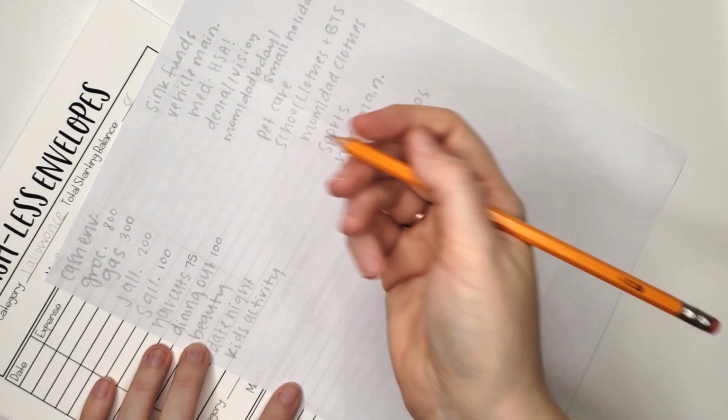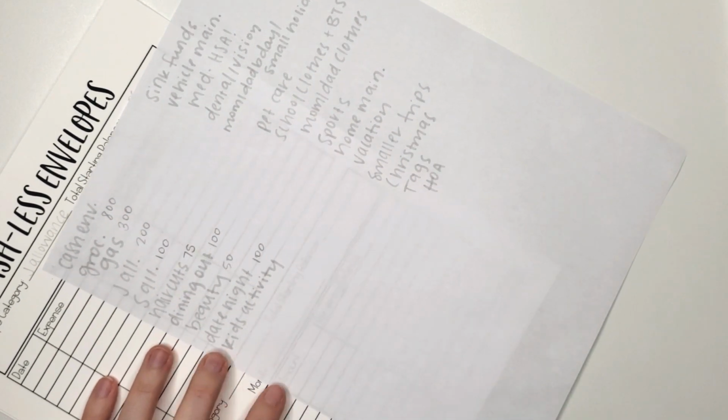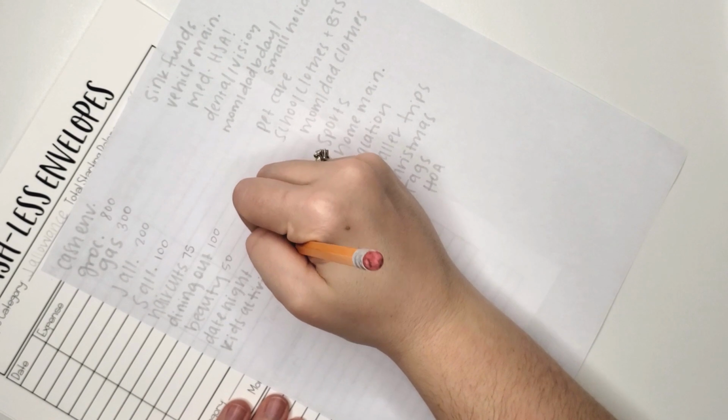Beauty, I'm gonna put 50 because I don't really spend much. Date night, 100. And then this kids activity is like things we take the kids to go and do. Maybe once a month we would go and do something special, like if you go to the convention center and there's like a car show or something like that. And typically that's about $100 for tickets for everyone. So that's what I'm gonna count for that.